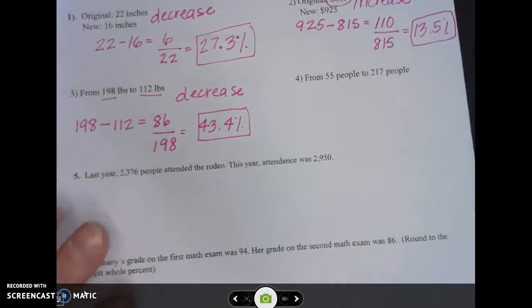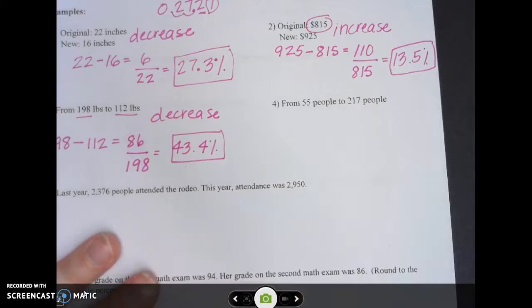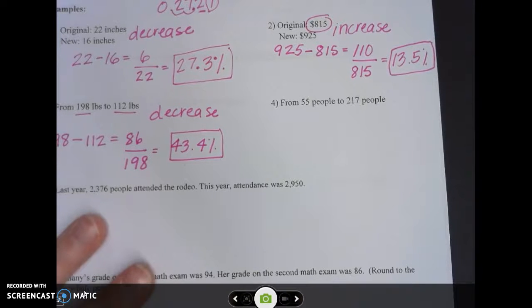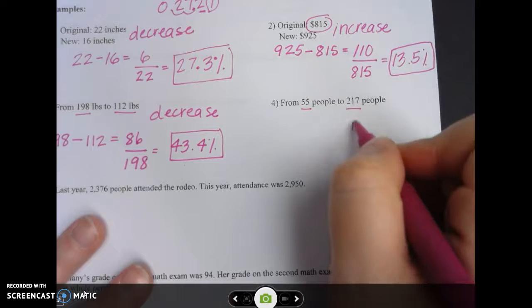Looking at number 4, I'm going from 55 to 217. So is that an increase or is that a decrease? If I'm going from 55 to 217, that means it's an increase.